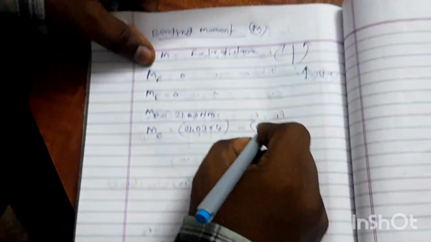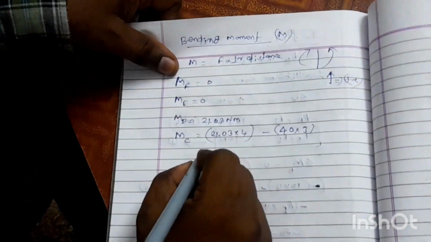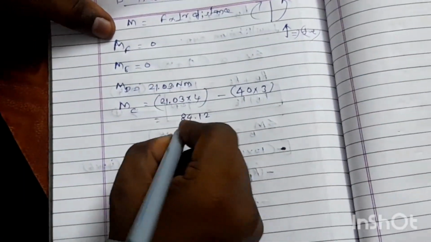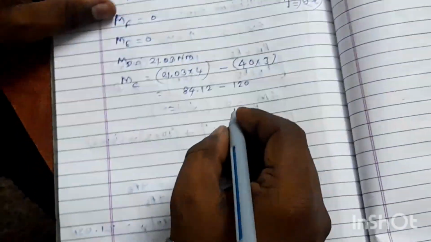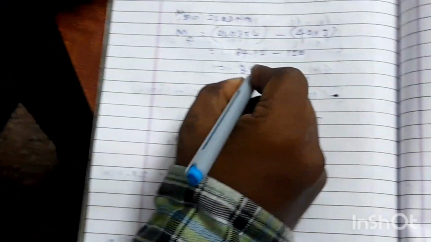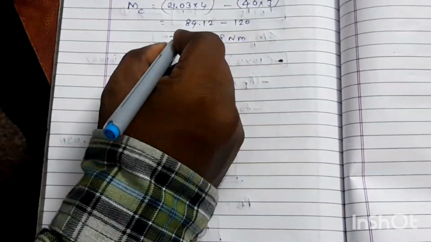So 40 into 3. So this is 84.12 minus 120. So the remaining value is 35.88 Newton meter of negative value.